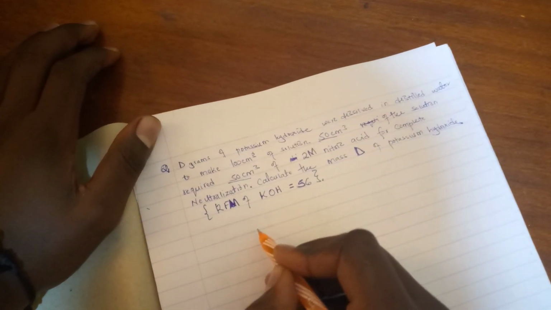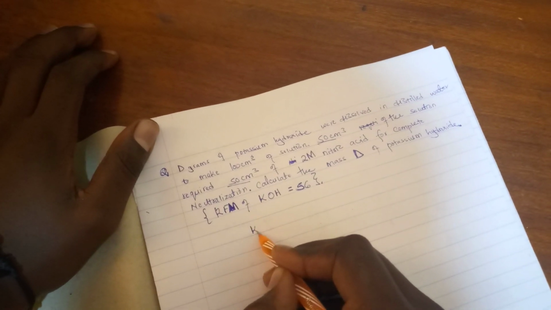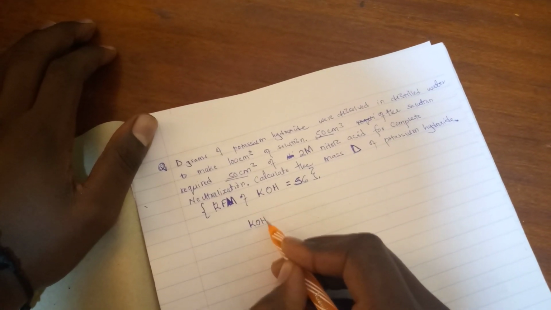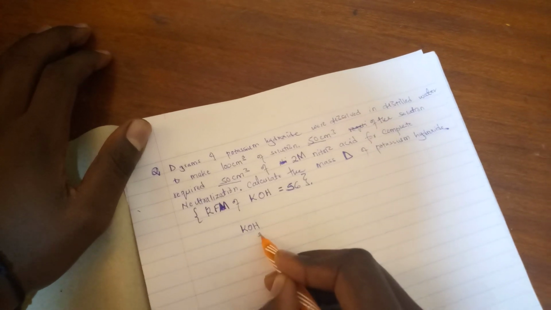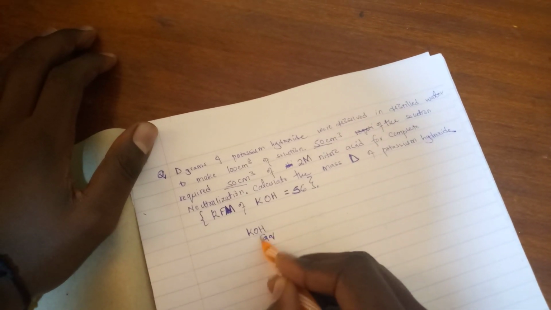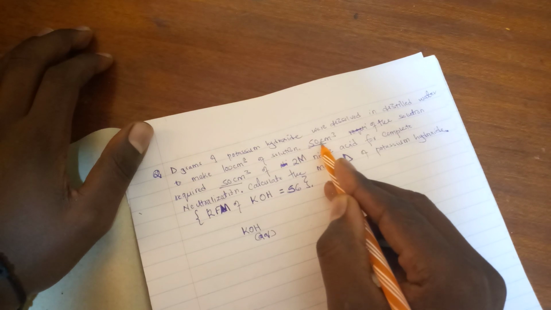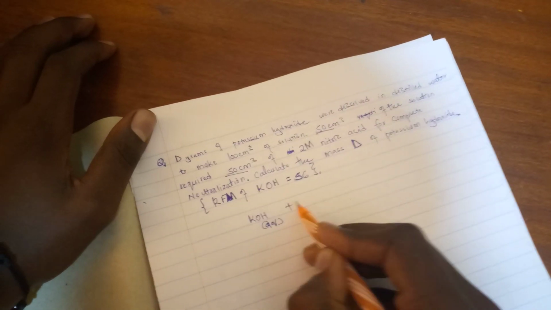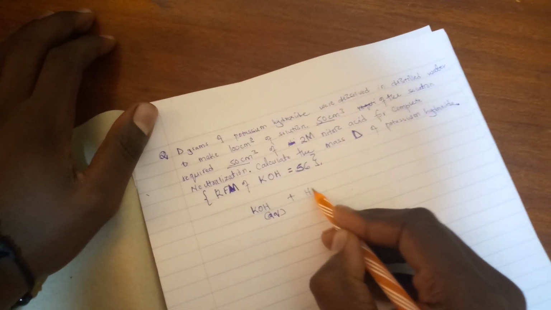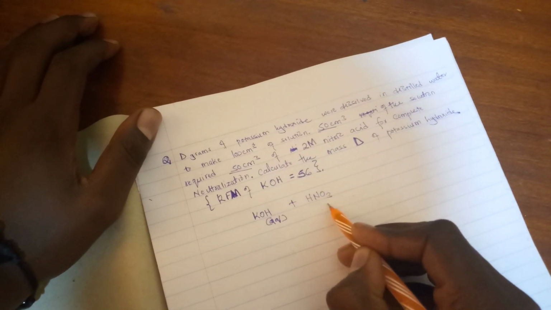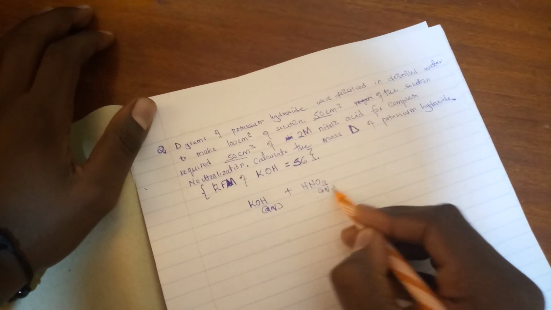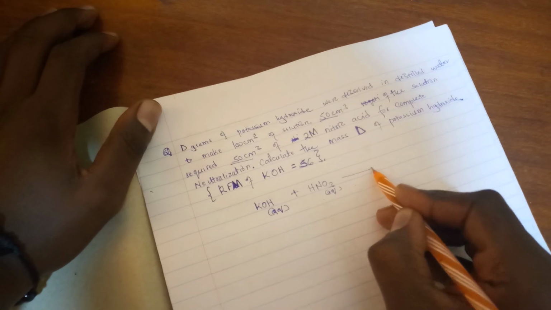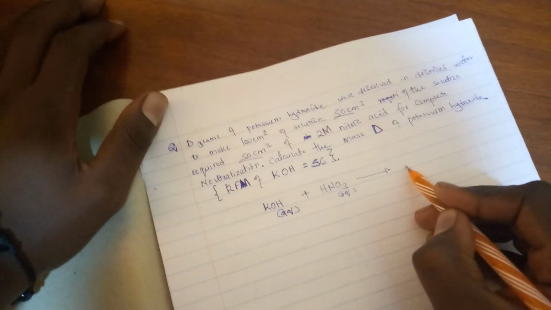So our equation will be potassium hydroxide in aqueous form, because it is in a solution of 50 centimeters cubed, plus nitric acid in aqueous form, to form a salt, which is in aqueous form, plus water in liquid form.